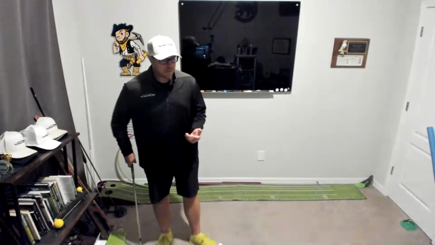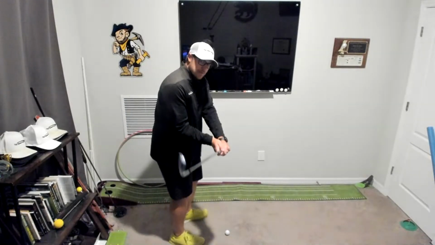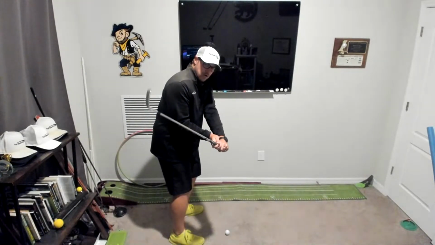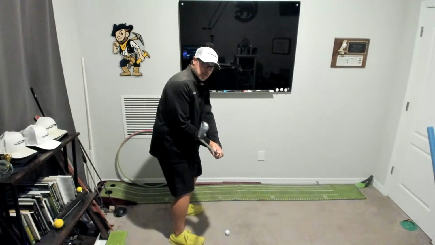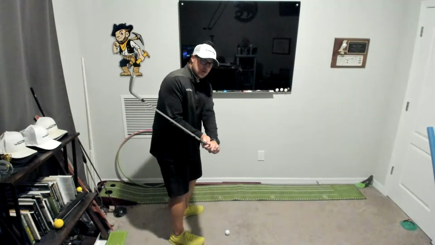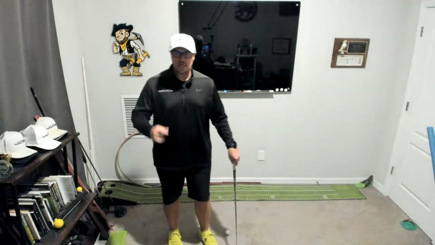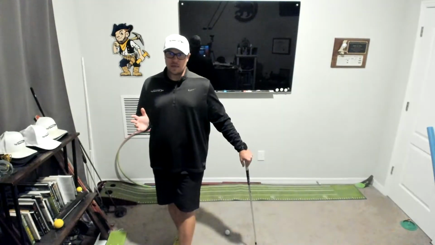But when Clay is talking about that, what he's talking about is the club running down the trail forearm. So let me try to get that. You can see how the club is working down my trail forearm. That's often referred to as the slot. Some people may call that. It's not my favorite because it can be cheated a little bit, right?